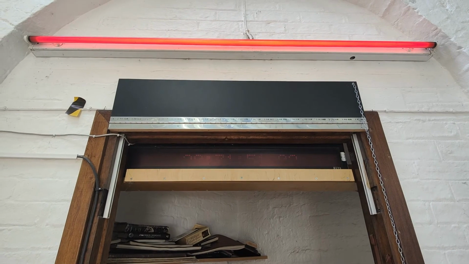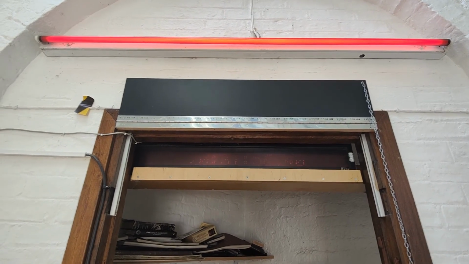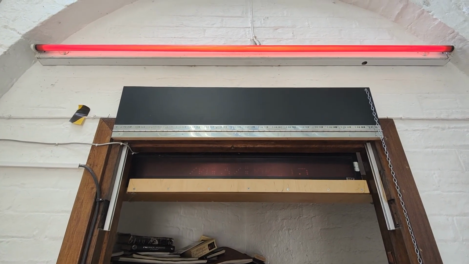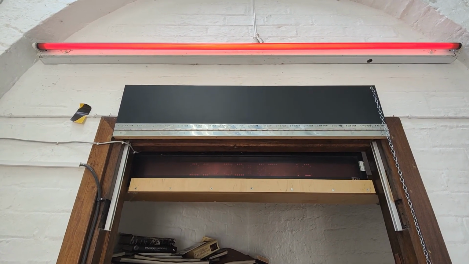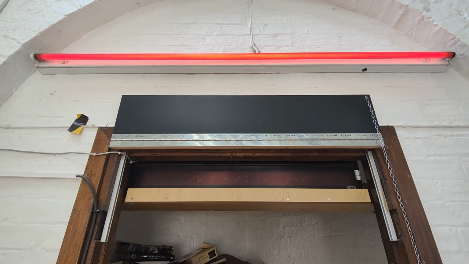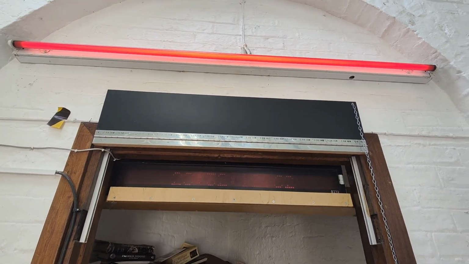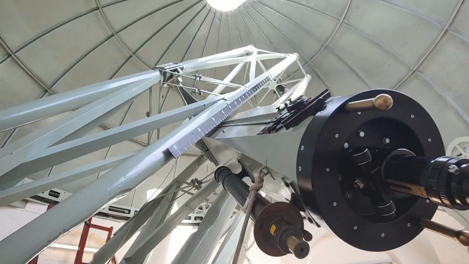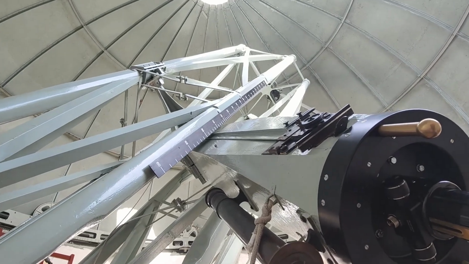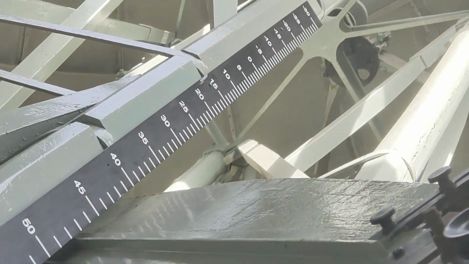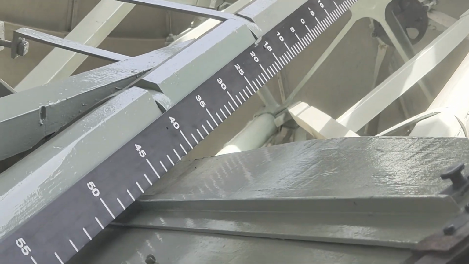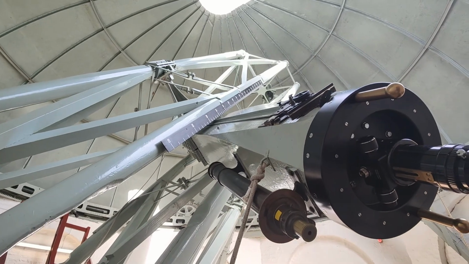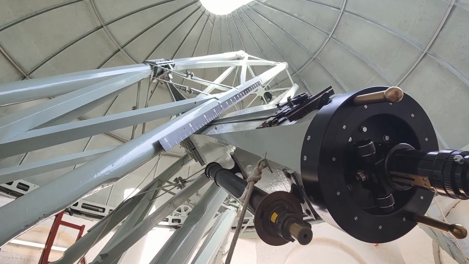As I said, we will need to use the right ascension and declination coordinates given by the computer, and the right ascension of the telescope, so where it is currently pointing, is shown on this dial here. And the declination is shown here on this scale. So this is what we will use to point our telescope at the desired target.